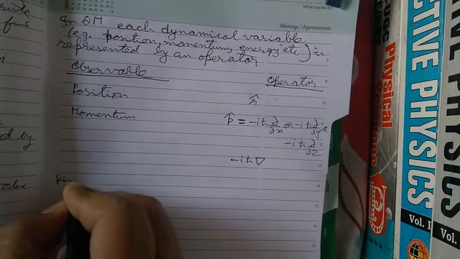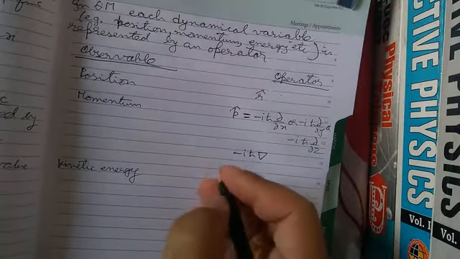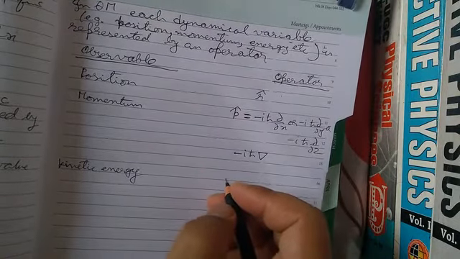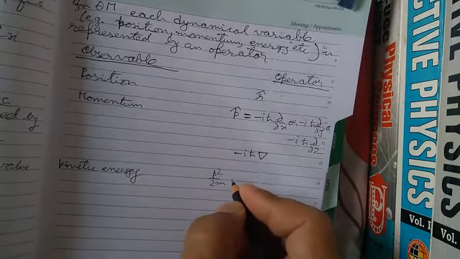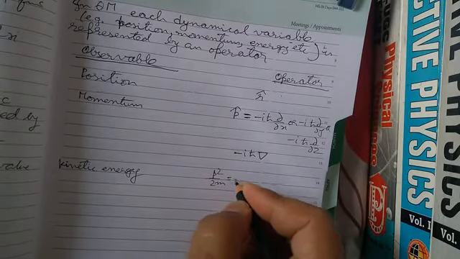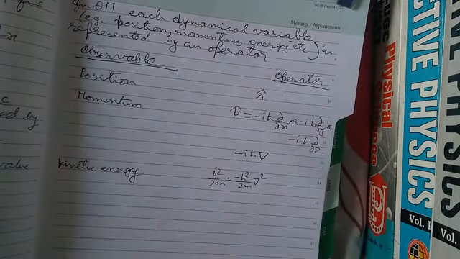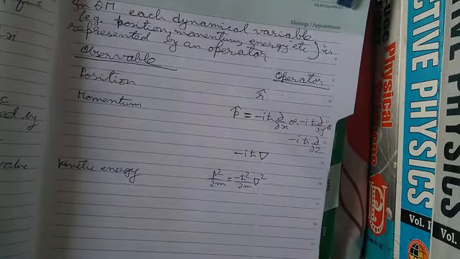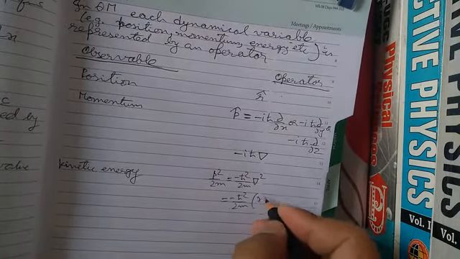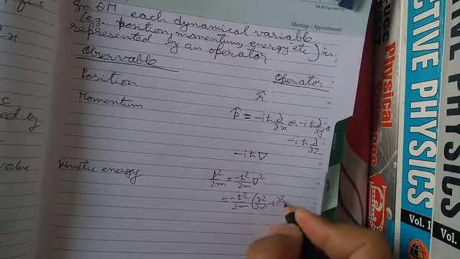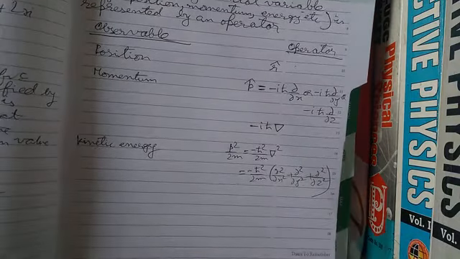Then comes kinetic energy. Kinetic energy you have studied; it is p square by 2m. So you can write it as minus h cut square by 2m into del square. I have done this in the first part of quantum mechanics, in group velocity and phase velocity. So this is minus h cut square by 2m into del 2 by del x2 plus del 2 by del y2 plus del 2 by del z2. This is the kinetic energy operator.